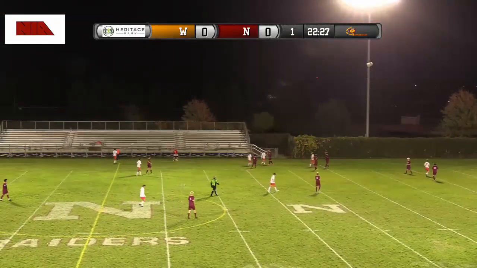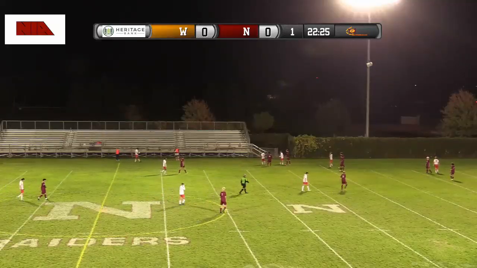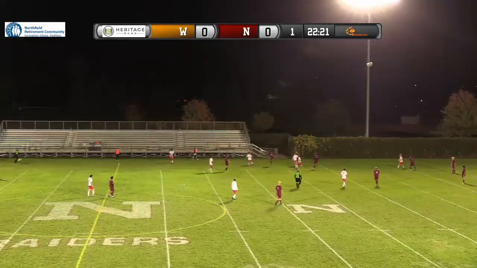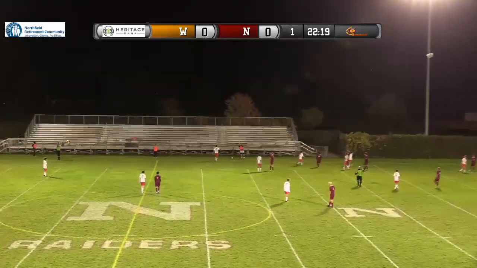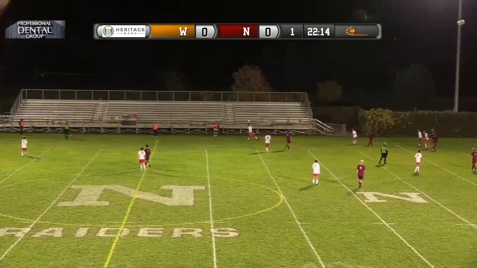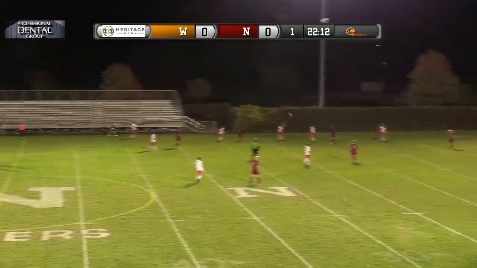It's a Windhawk throw-in here. Windhawks using their strategy so far of kicking it deep down line with some great through balls, and then hopefully using their speed up top to get past the Raiders' defense. Raiders' defense holding on, though.